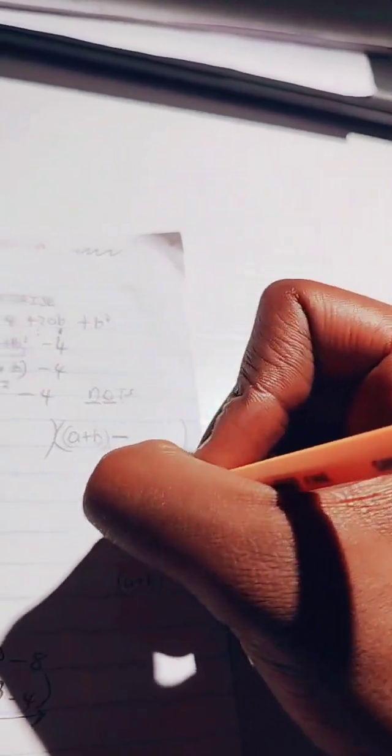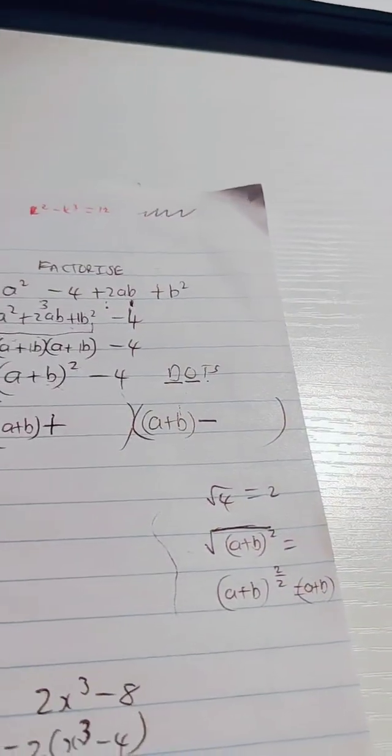Then I'm going to take the square root of 4. The square root of 4 is 2. So I'm going to put 2 and 2.